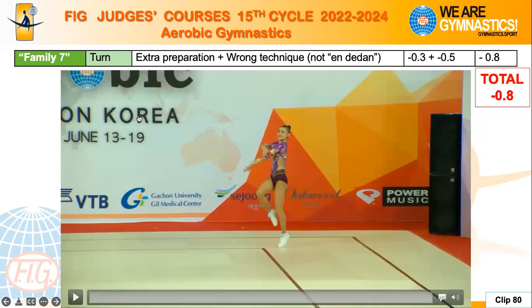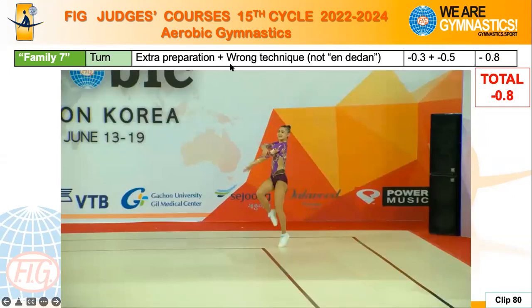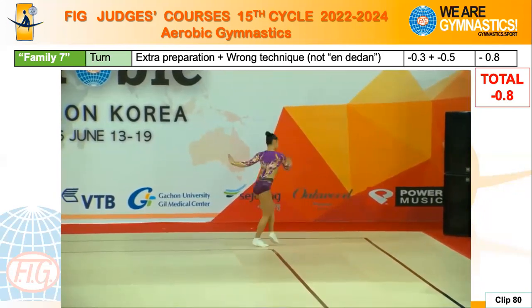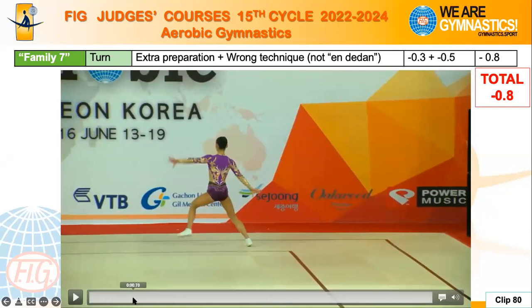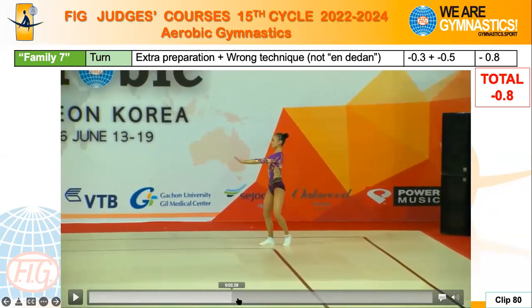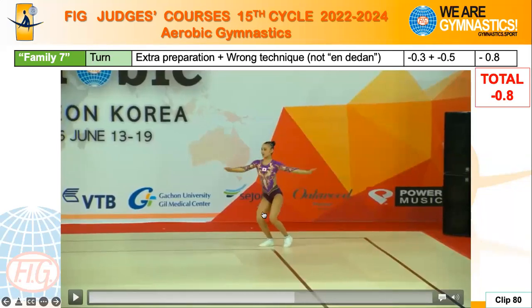Next is turn with extra preparation and wrong technique. Why? Because it's not underdone. All turns must be underdone, and you deduct if it's not underdone. Underdone means turning towards the support leg. So let's watch. She had a long preparation before the turn, and this is not a little preparation, so 0-3, significant. She's going to stand on the right foot, so she should turn the other way.